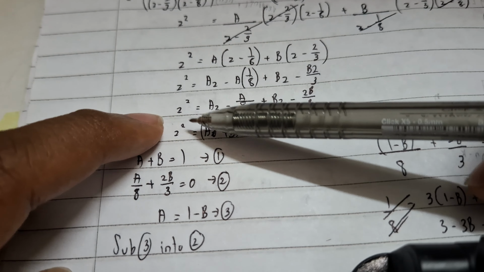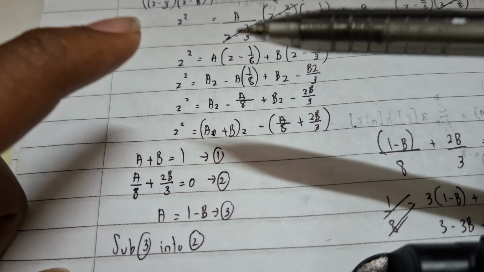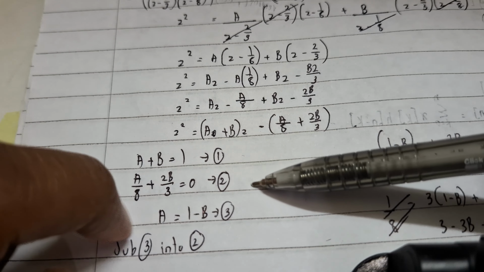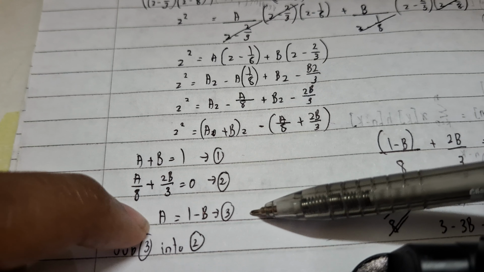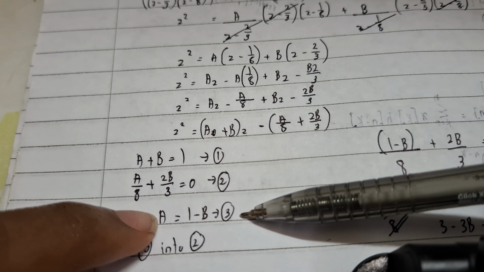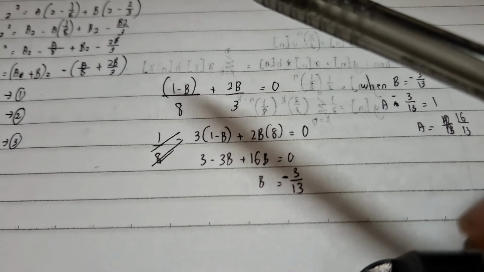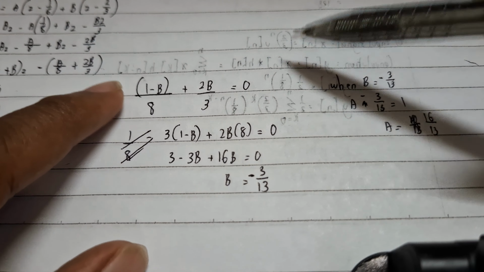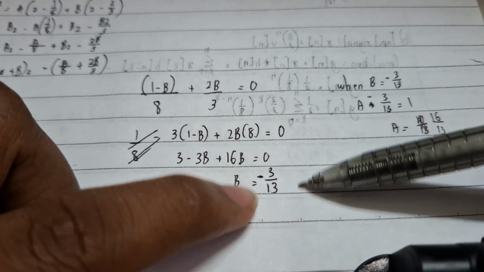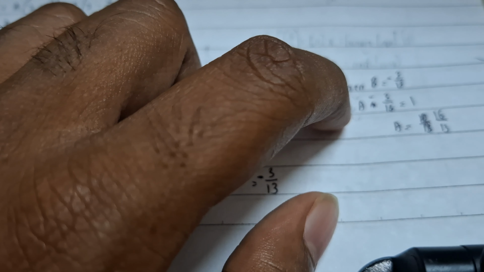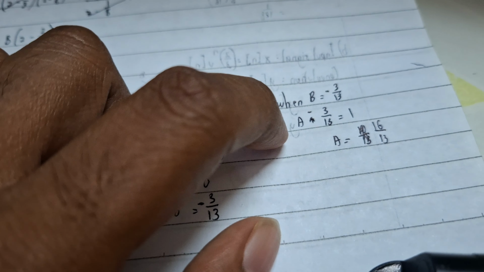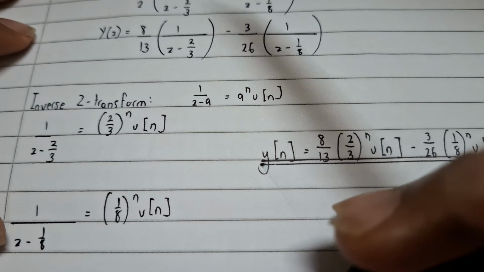We equate it to 0 since there's no constant on the left, so A over 8 plus 2B over 3 equals 0. Then I use the first equation to represent A and substitute here, whereby I get B, which is negative 3 over 13, and A is 16 over 13.